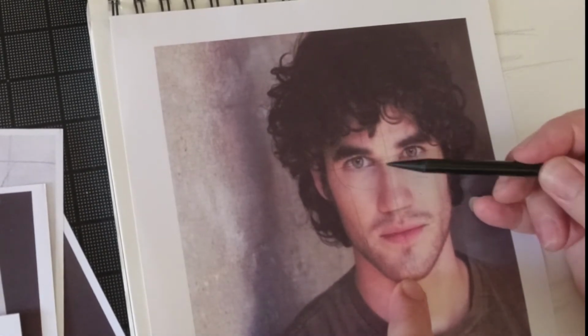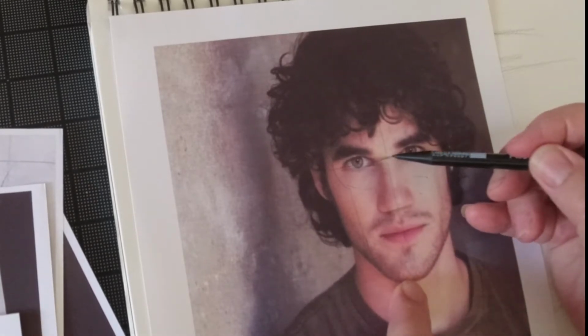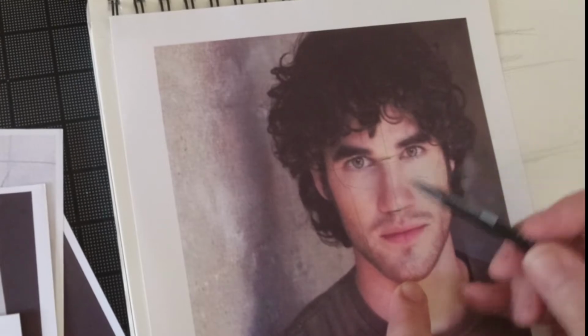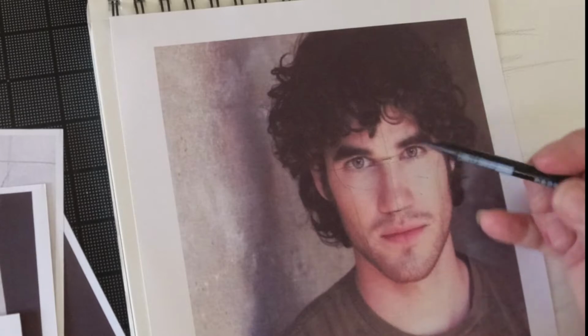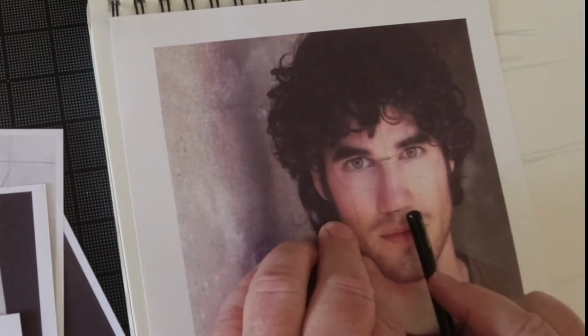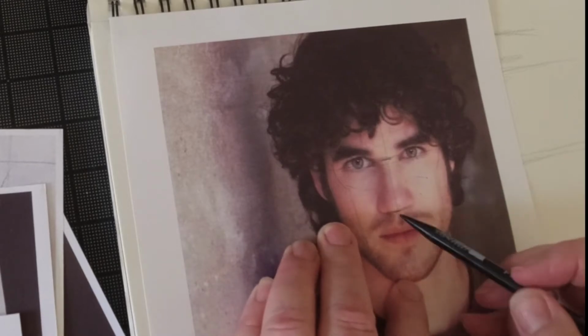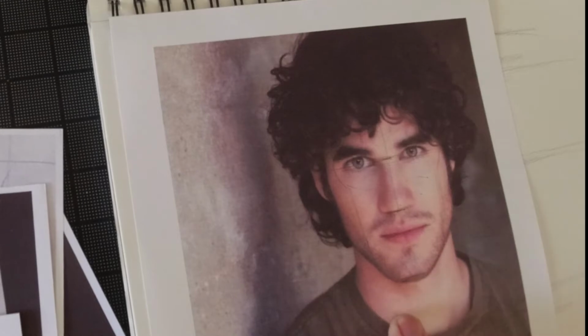So it looks like the distance between the eye line and where the base of the nose inserts on the upper lip is just shorter than the distance from that point to the base of the chin.